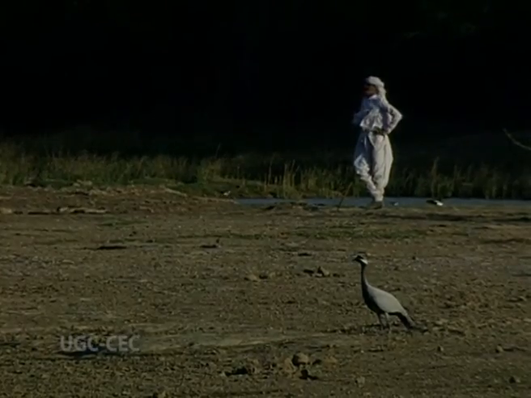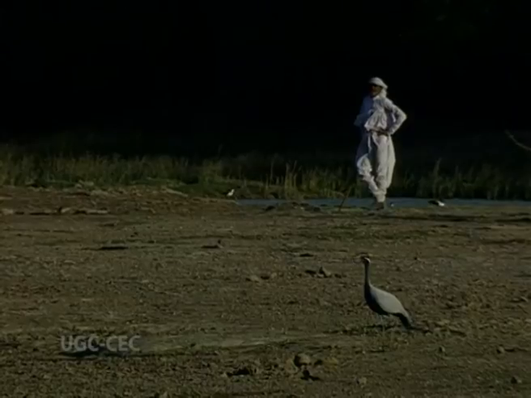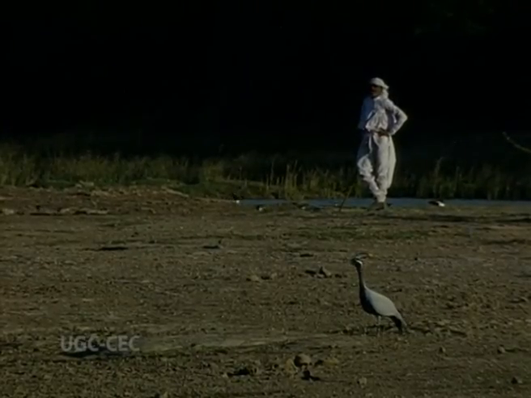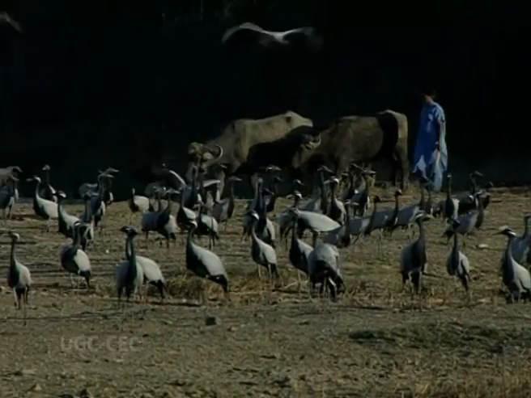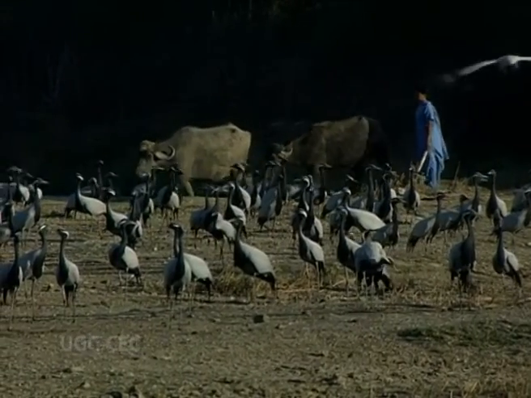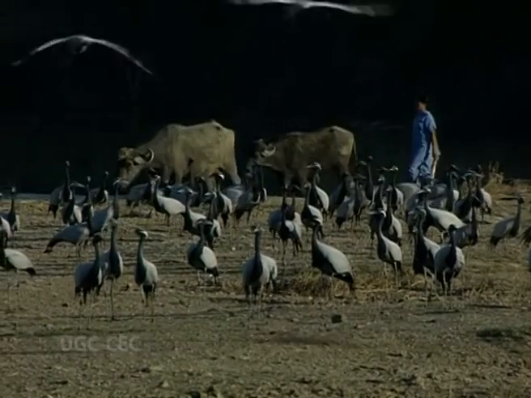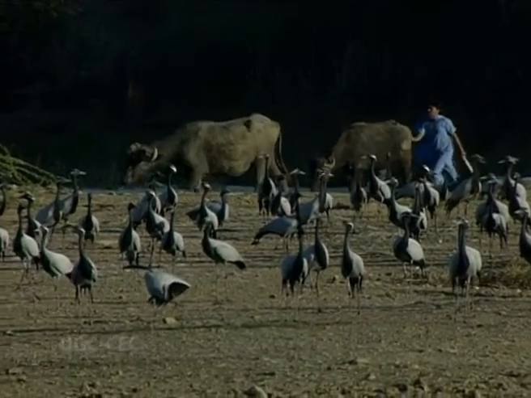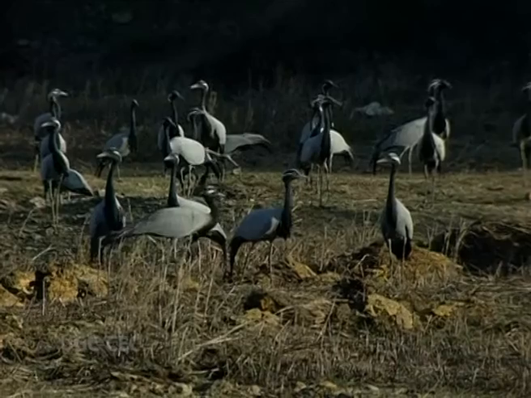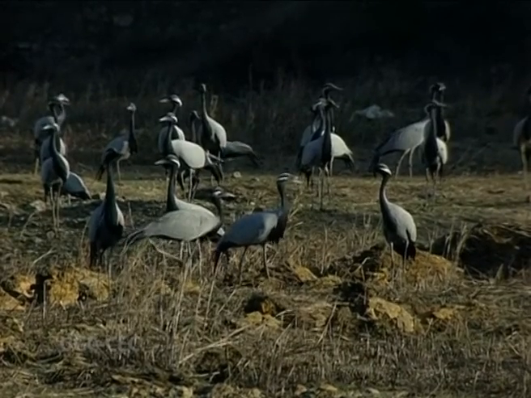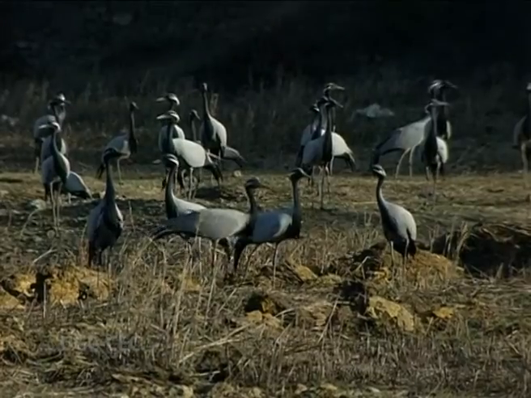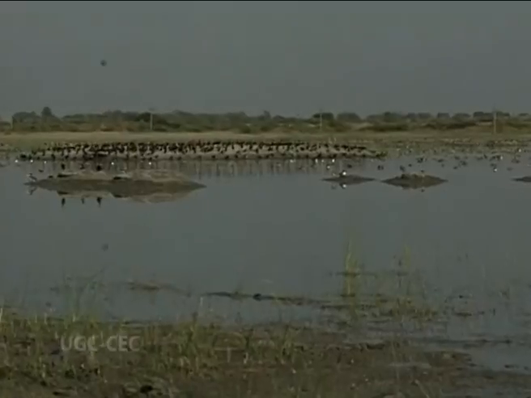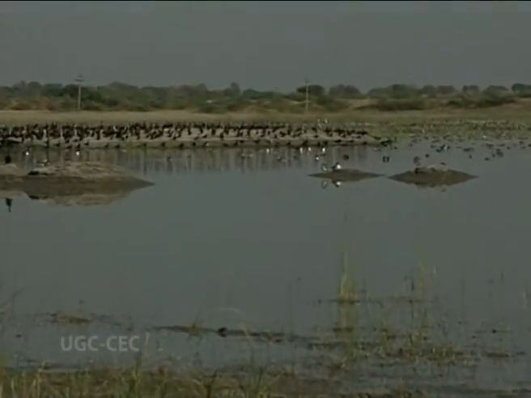The Bishnoi tribe in Rajasthan is also known to protect a large number of these cranes, especially in places where these cranes are fed, given food and protected. So cranes are one of the other common species, or two species of cranes are commonly seen during migratory season in many parts of India.